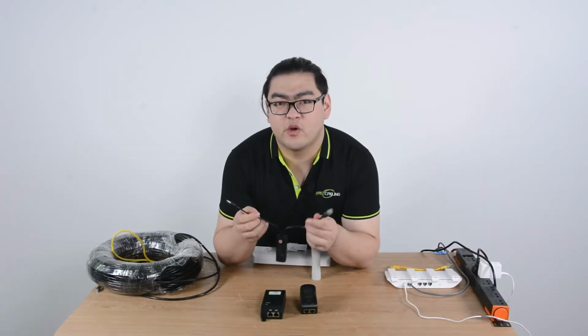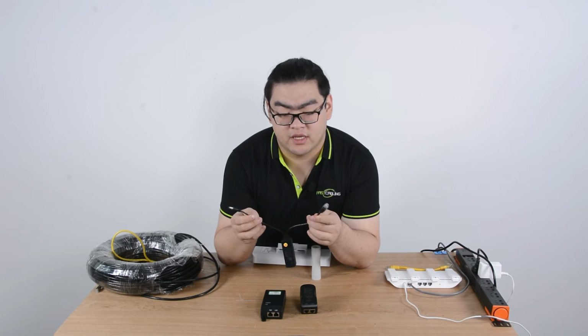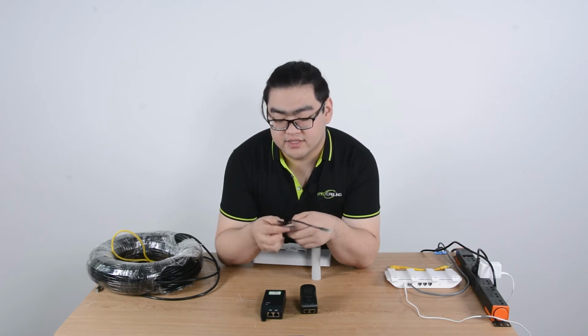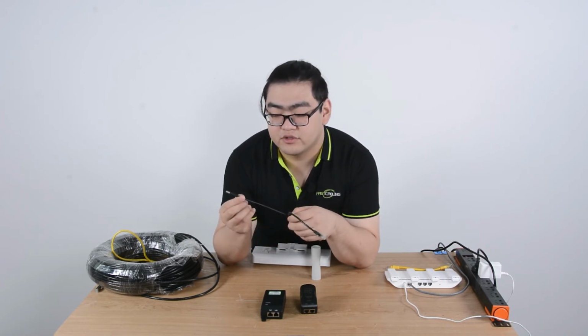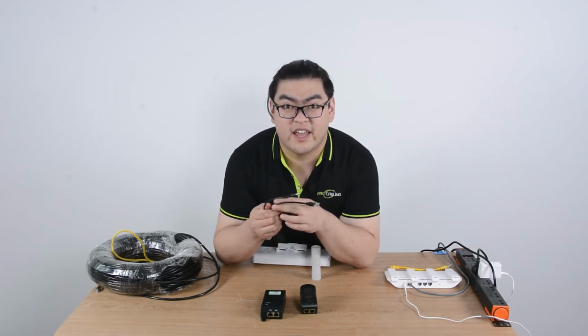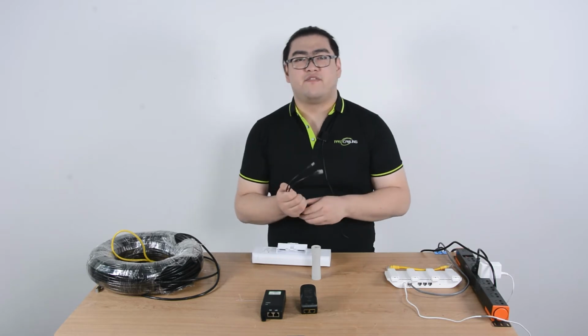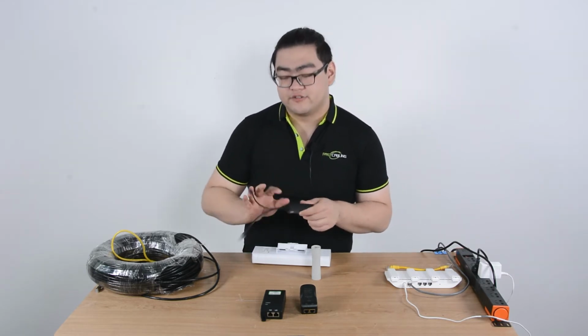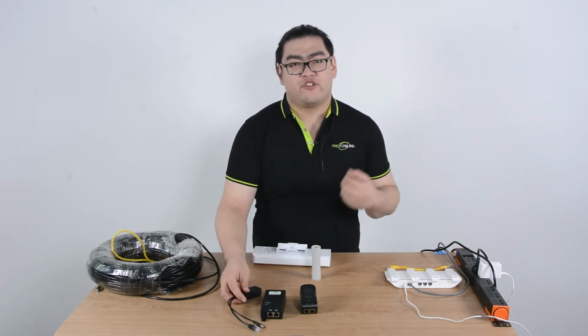So it splits the PoE into power and data separately, and then we can provide them separately. It provides the power, and it has the data too. It's kind of like physically separating the PoE signal. Really easy to understand. Now let me show you how it is done.